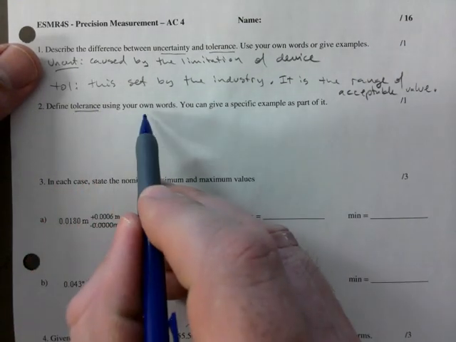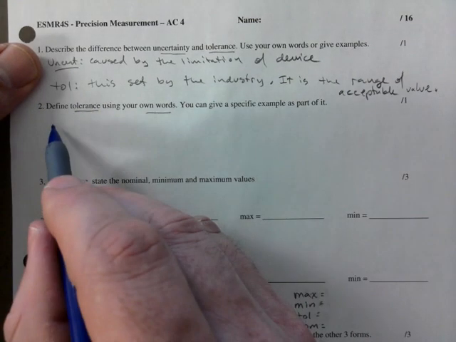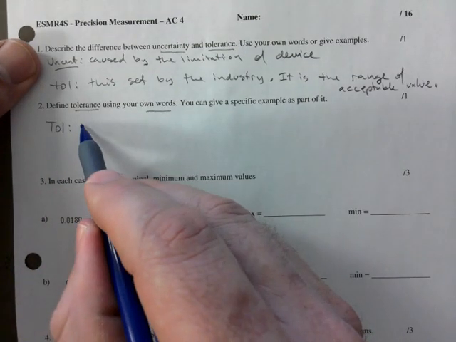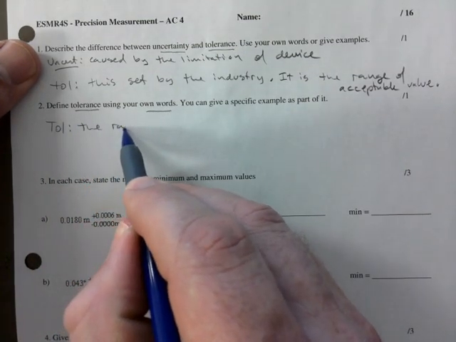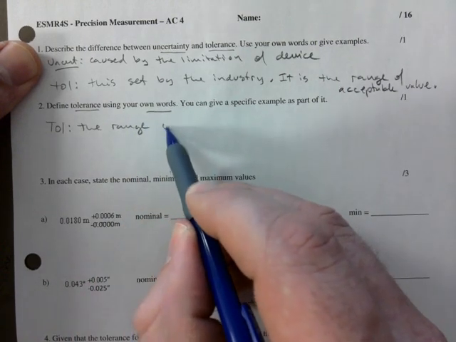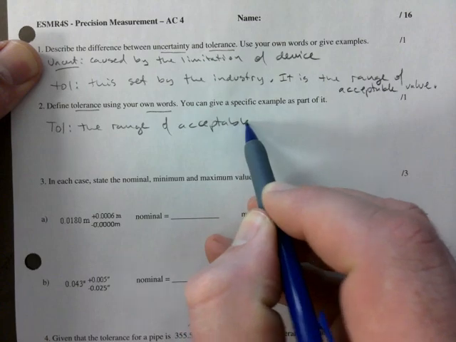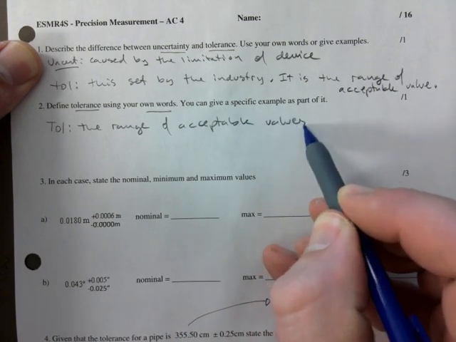Define tolerance using your own words. Okay, so here we go one more time. Tolerance, the range of acceptable values, right?